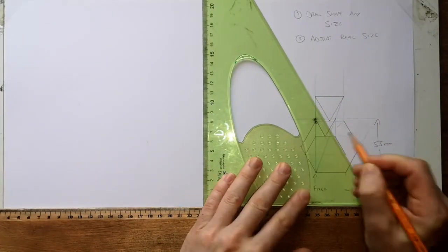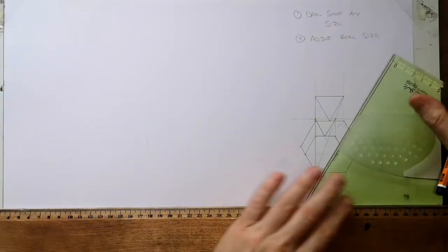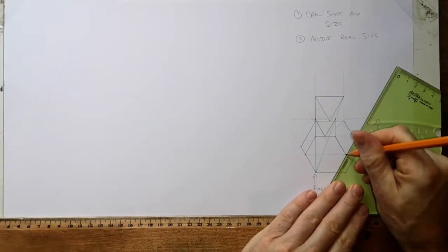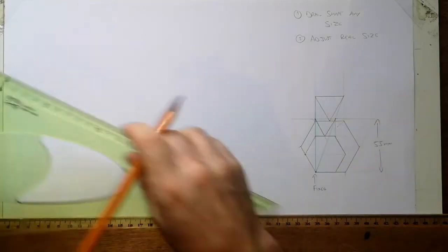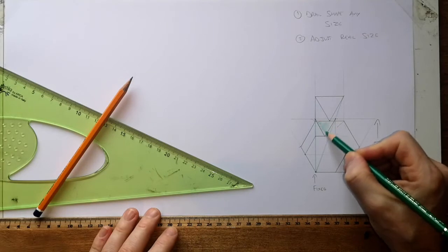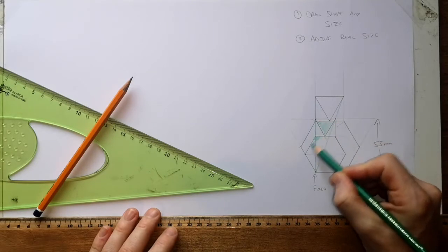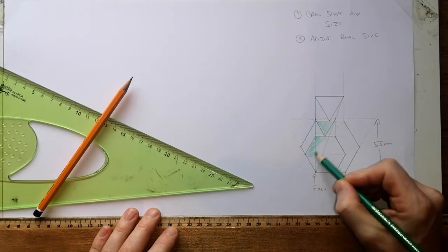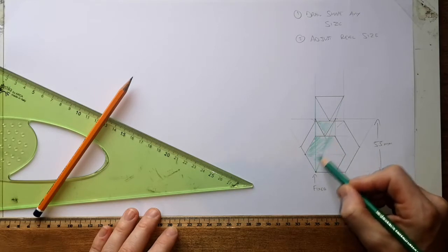There we have it. So this is about as tricky as I've seen them get on these reduction enlargements. So this shape here, I just shaded it in green so you can see it a bit more clearly, is my reduced one. So this is now the correct size for my drawing.